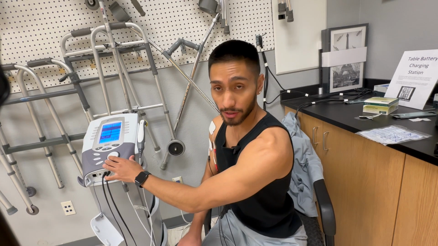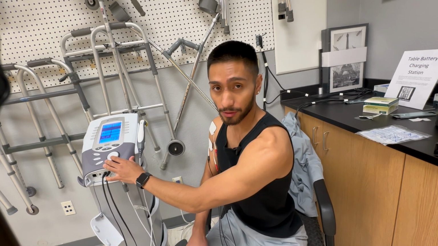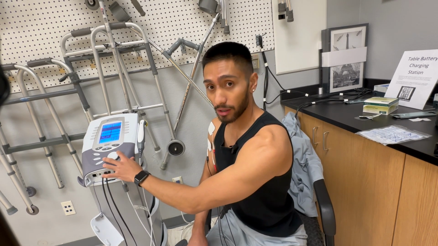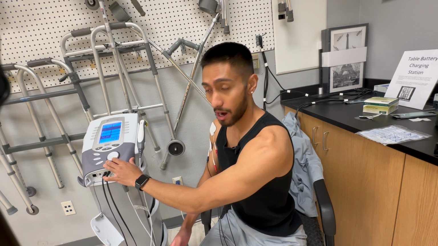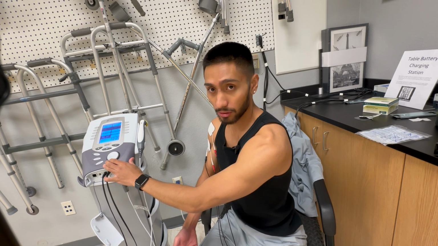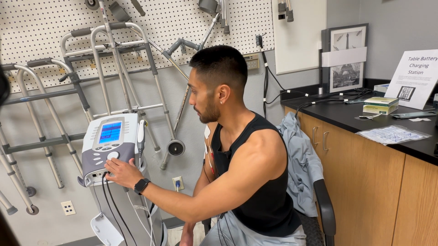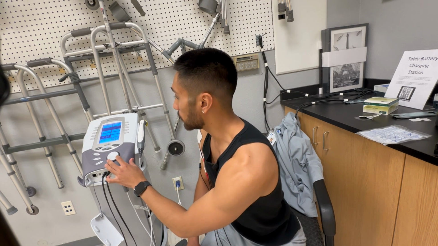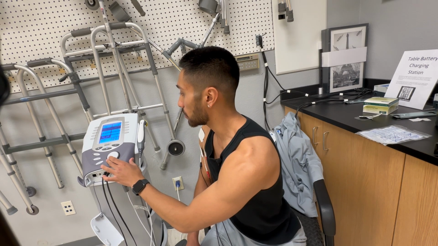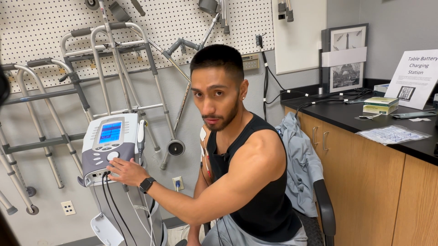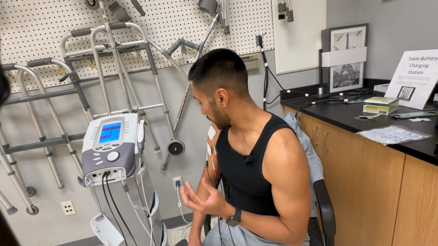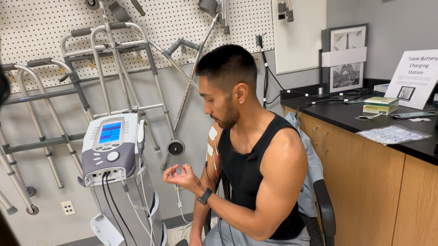And the intensity can vary between different patients. Some might be higher than ourselves as patients, some might be lower. It's all dependent on patient feeling. Right there, I just felt a muscle twitch, so I'm going to go ahead and turn it down because we're aiming for a tingling sensation, not a twitching going on.